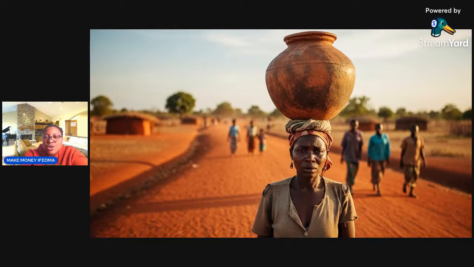So let's see what. It's almost the same thing. But I prefer the one I already have. I just prefer this one. I think this one just looks so good. But guys, look at how realistic these images are. So this is how you create your images.